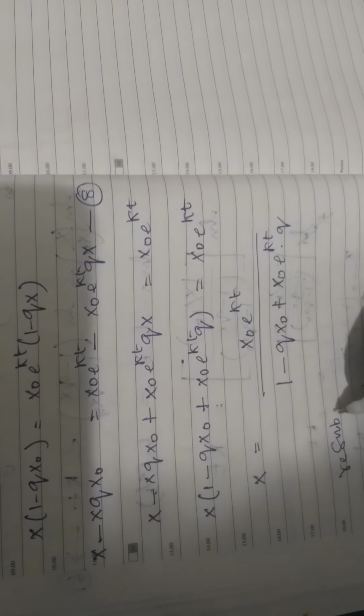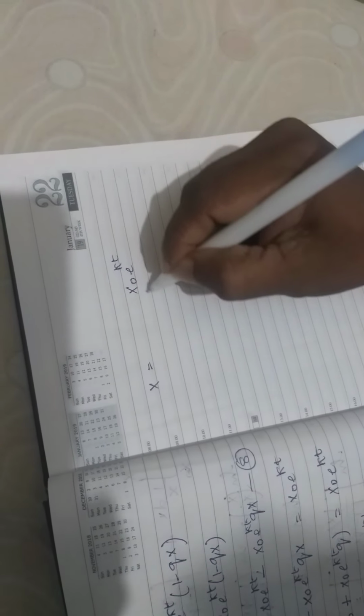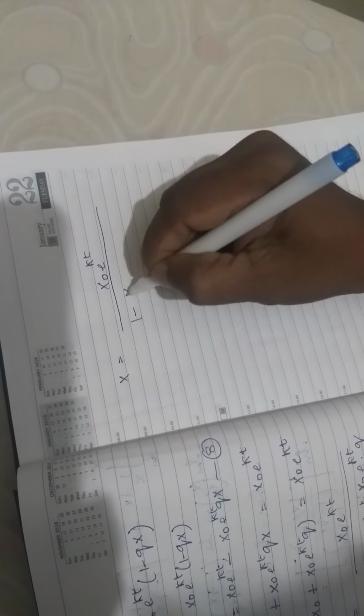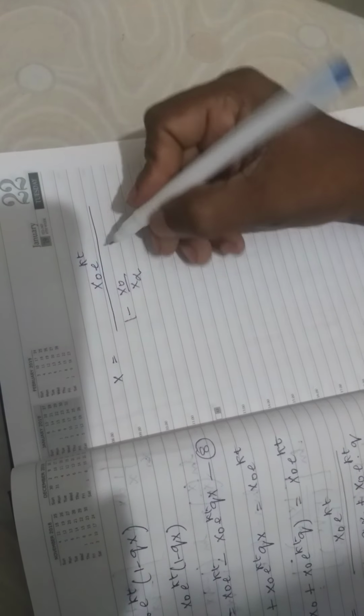Resubstitute q is equal to 1 by x infinity. Then x is equal to x naught e power kt divided by 1 minus x naught by x infinity plus x naught by x infinity e power kt.